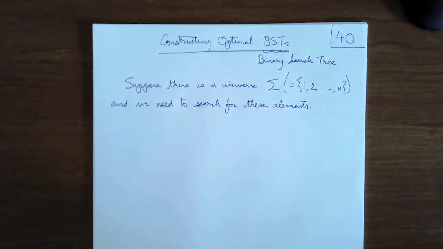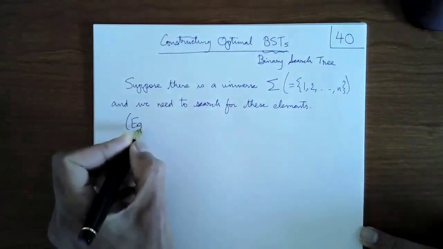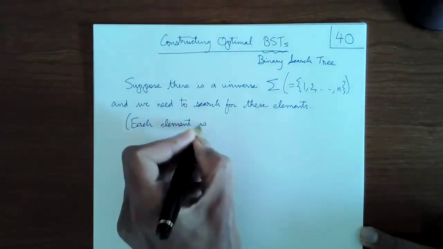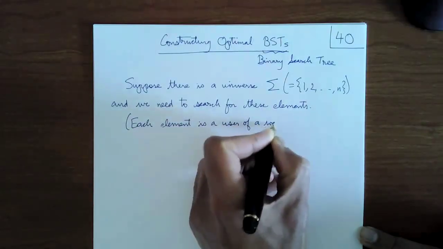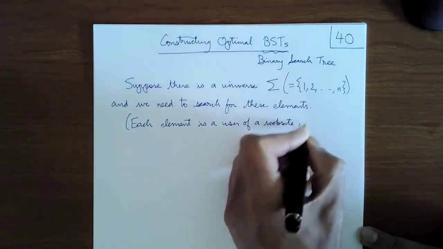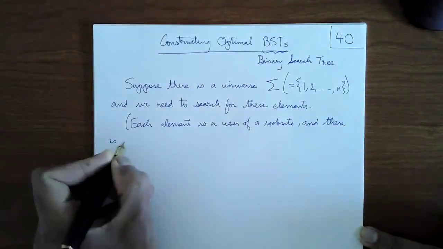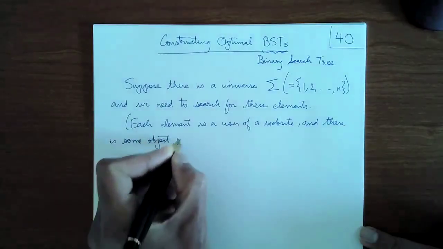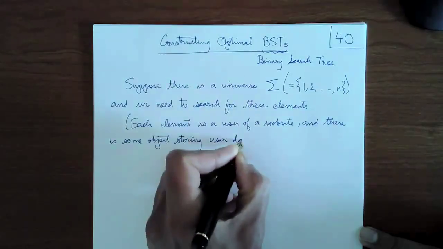So you could think of maybe each element is a user of a website, and there is some object storing user data.